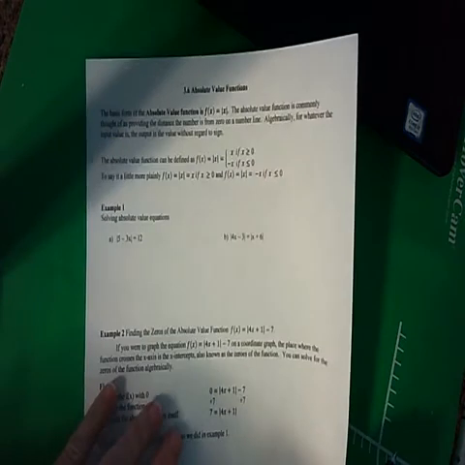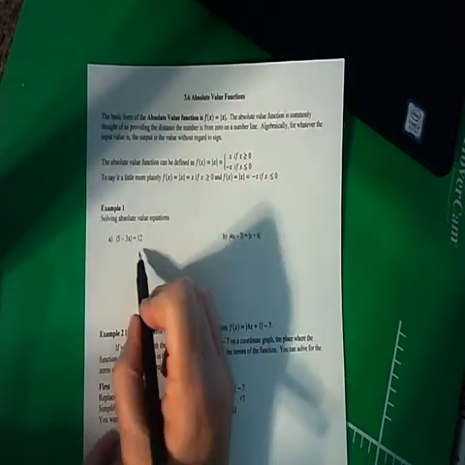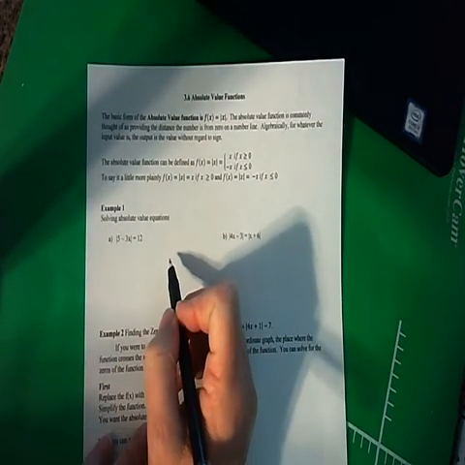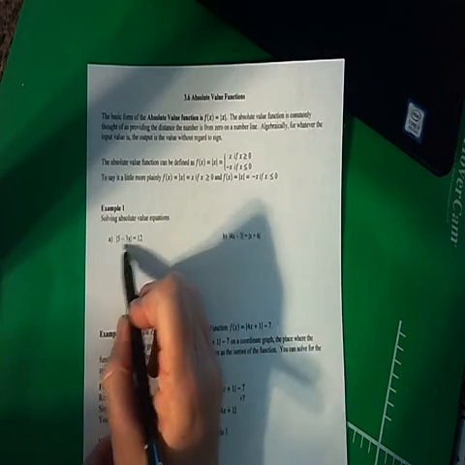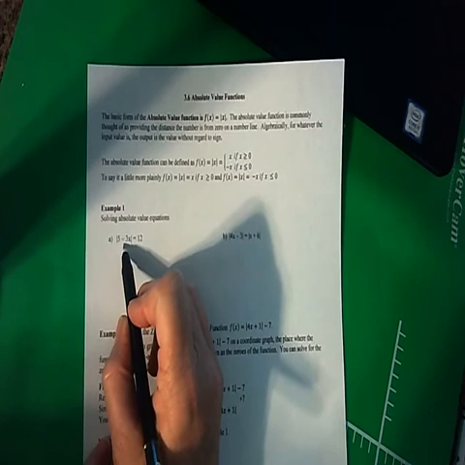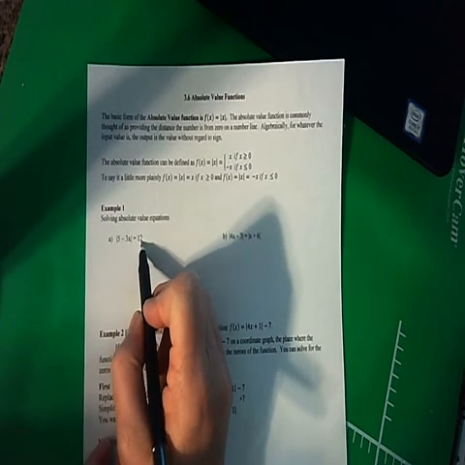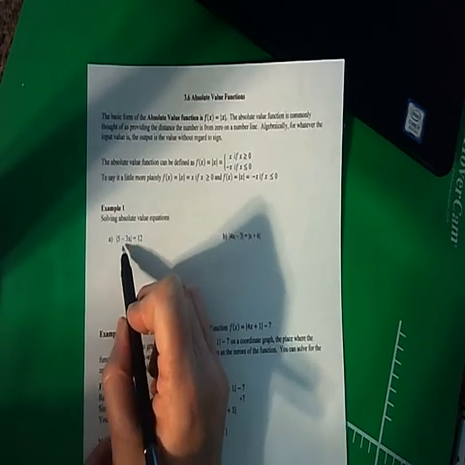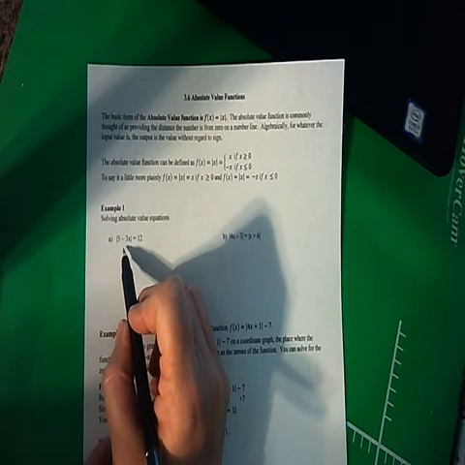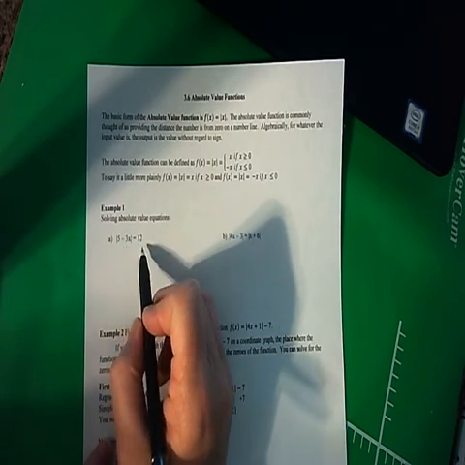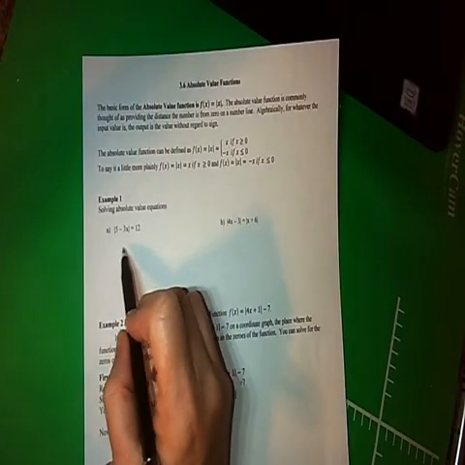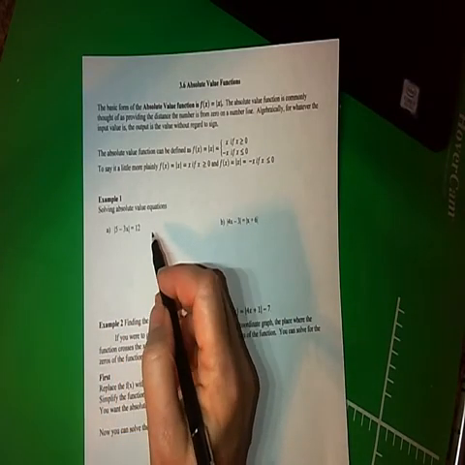All right. When we're solving absolute value, we're going to have a positive answer and a negative answer, because what we're looking for is what is in the absolute value. What am I taking the absolute value of that's going to give me a positive 12? Well, I can take the absolute value of positive 12 and get a positive 12. Or I can take the absolute value of negative 12 and get a positive 12.